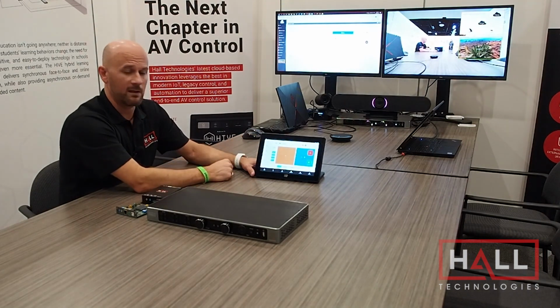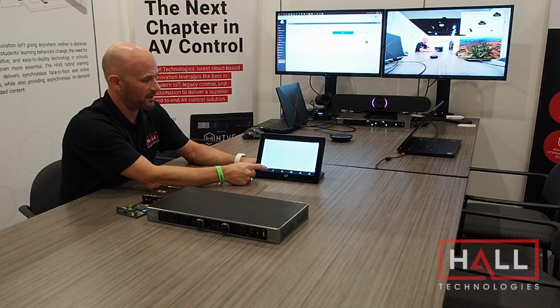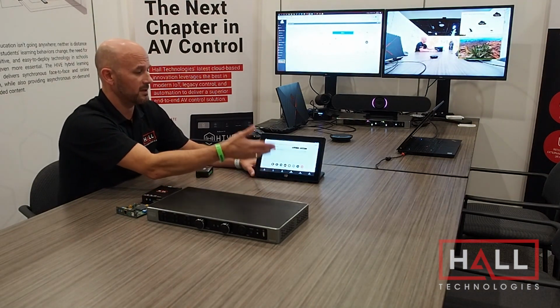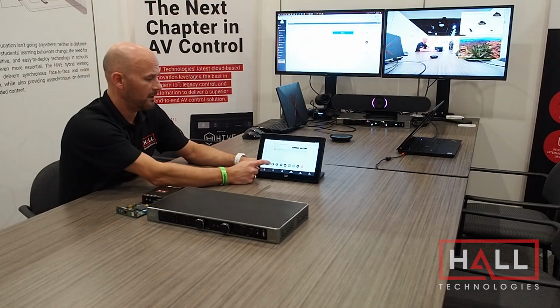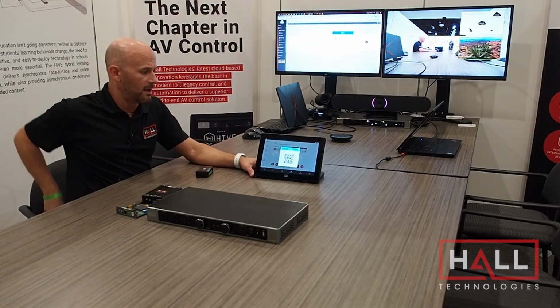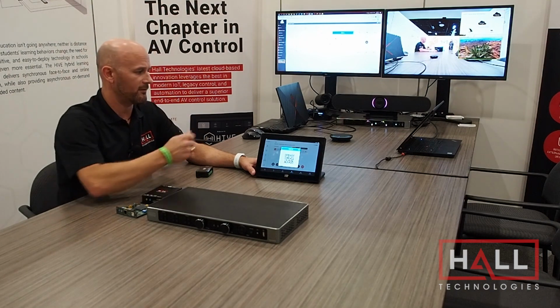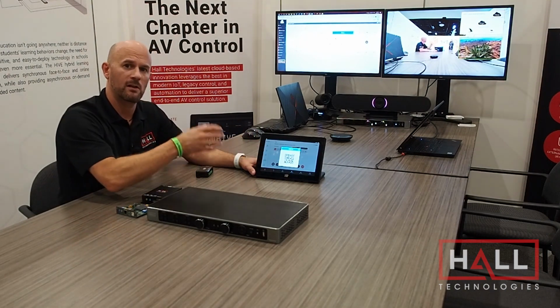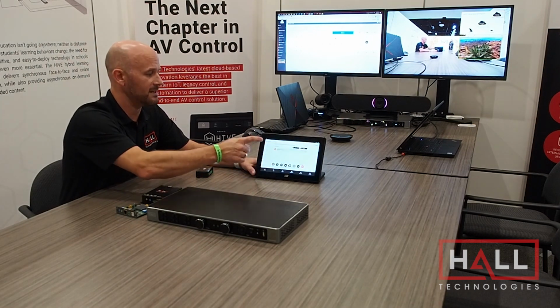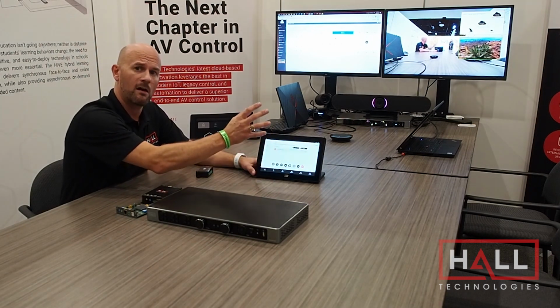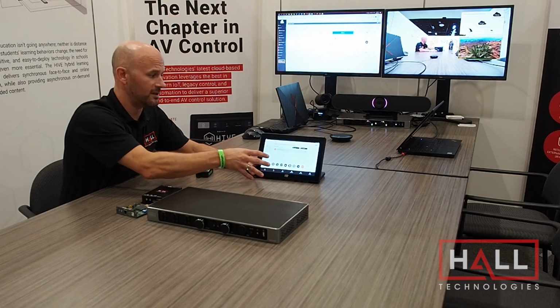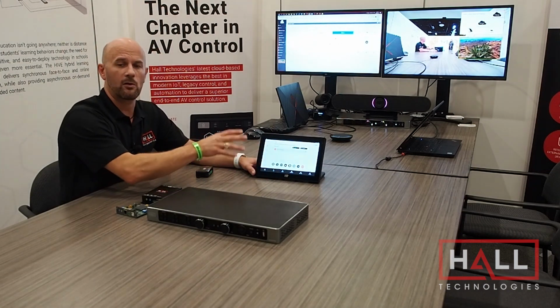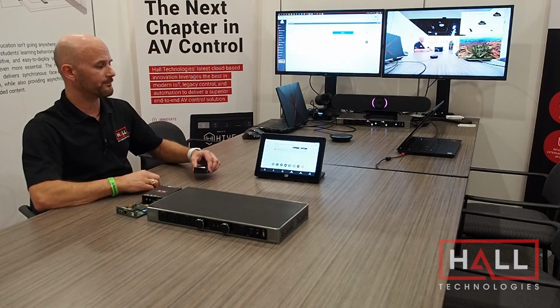You see me controlling the AV environment right here, and with the press of a button I can simply jump over to a Zoom session that I happen to have up and running. With the simple scan of a QR code, I can grab my phone or my tablet device, scan that, or a remote participant can put in the meeting ID and password, log in, and now the presenter has control from one touch panel of that soft codec conferencing solution and the AV equipment local right there in their installation.